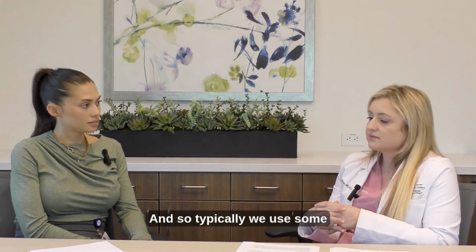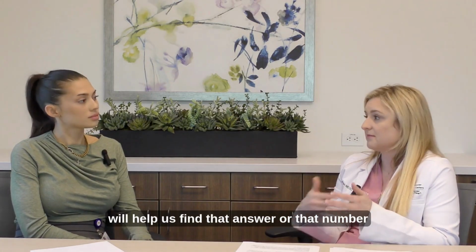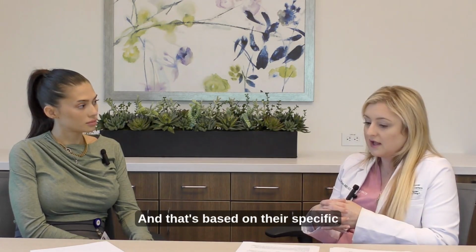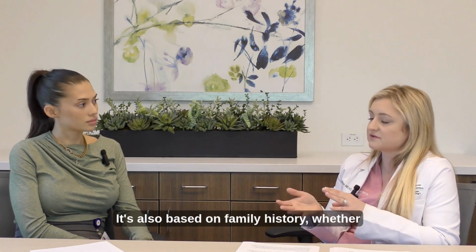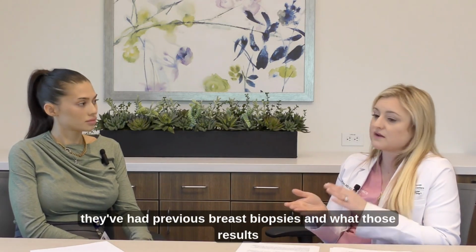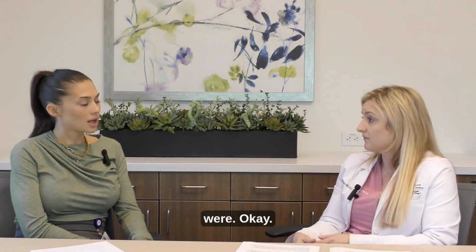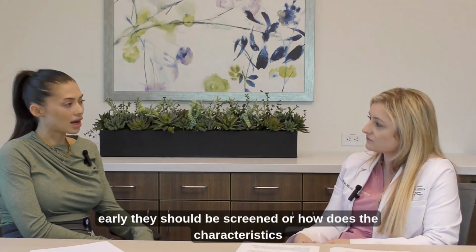And so typically we use some clinically validated calculators that will help us find that answer or that number for an individual. And that's based on their specific characteristics. It's also based on family history, whether they've had previous breast biopsies and what those results were. Okay. And then all those characteristics determine how early they should be screened, or how do the characteristics work?